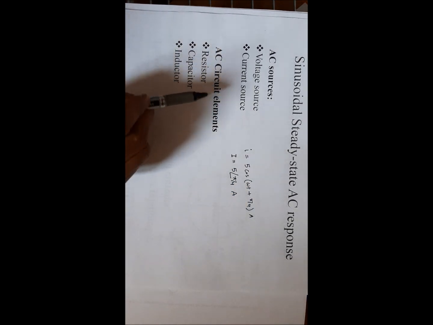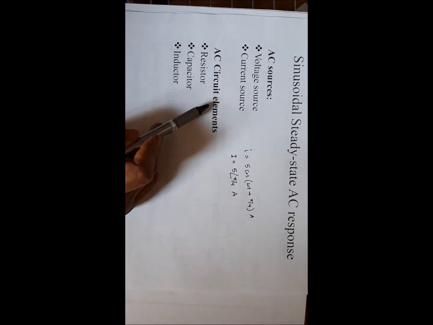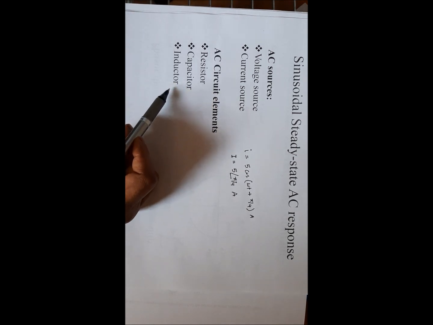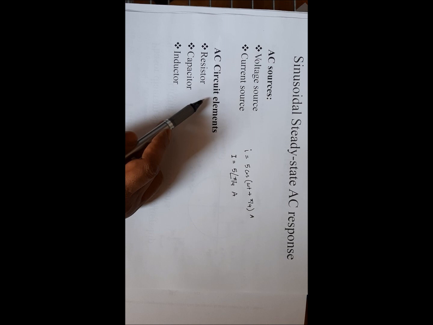We also discuss about the circuit elements and the voltage and current characteristics for resistor, capacitor and inductor. We also already showed you the relation of voltage and current in terms of time domain.